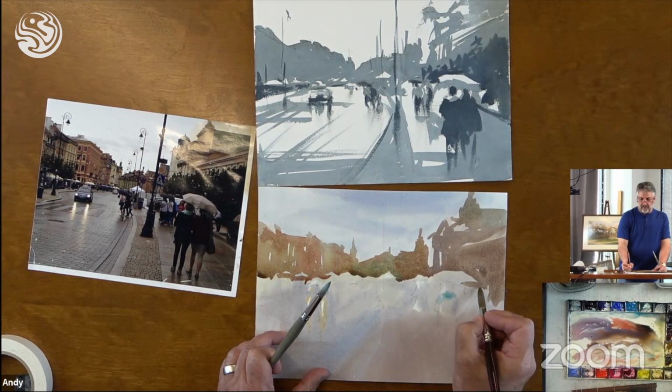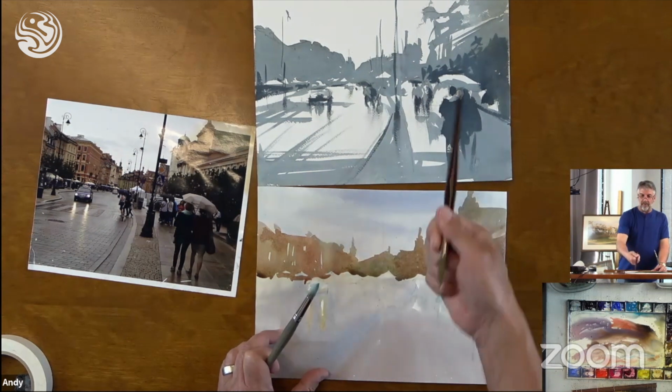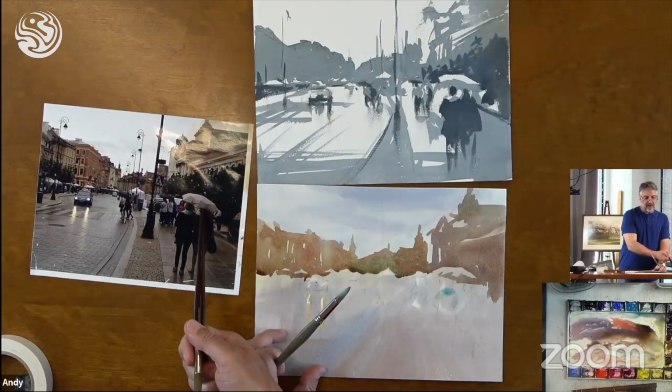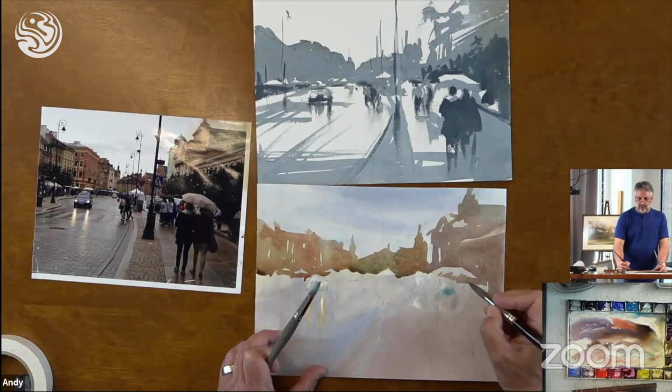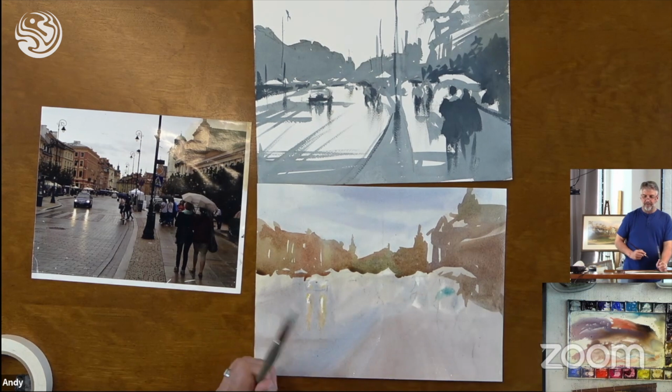So now through the use of the value study, I'm thinking more in terms of values and ways to make things harmonious. Here's the little bottom of that umbrella. The whole umbrella isn't in light. It's got a light top left side, and then it's more middle value on the other side. So now it's just connected into my building shape, right into my figures down here. Paint around that little guy standing there on the sidewalk.